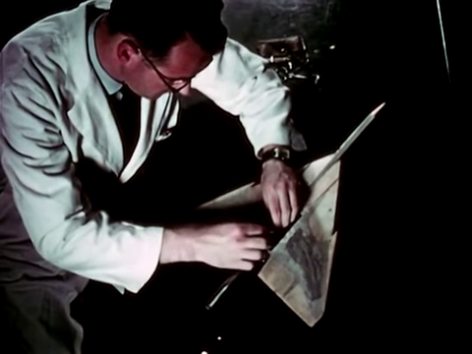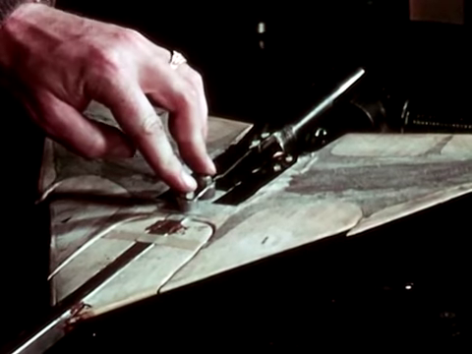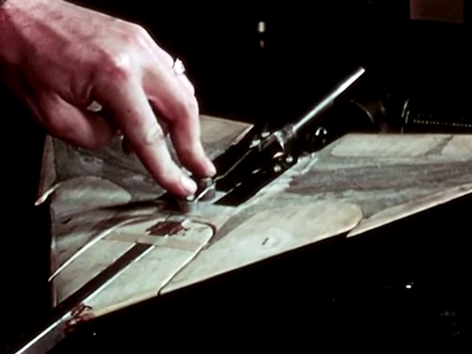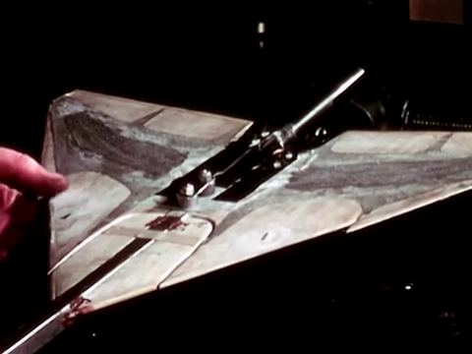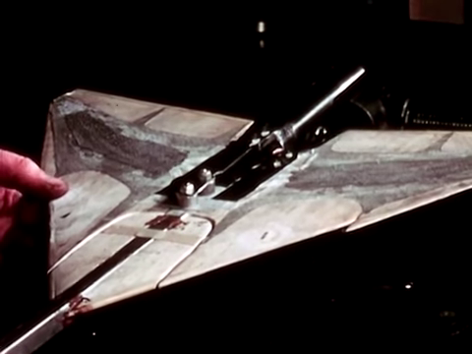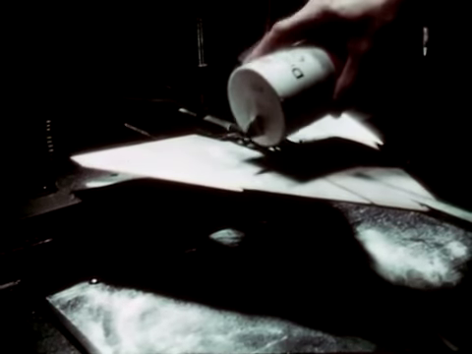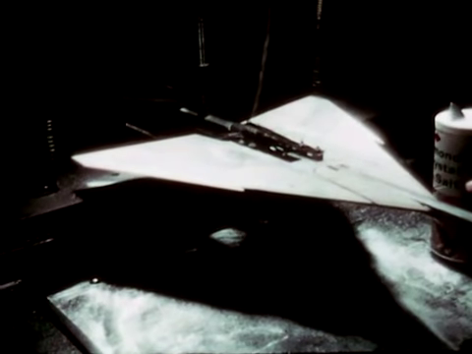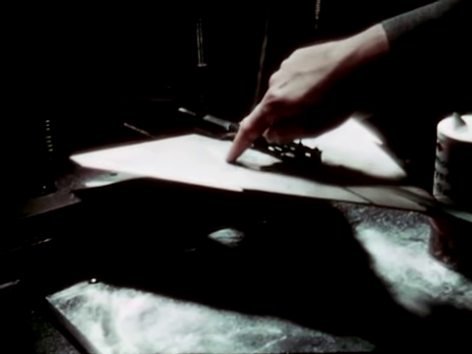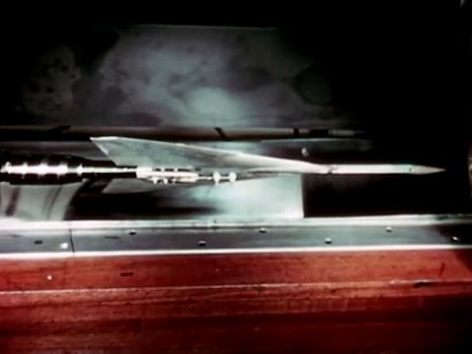The model support allowed translation but was self-aligning to provide stability in pitch. The model was shaken to establish its frequency ratio and was then mounted on the tunnel sting. Tests once again established the flutter boundary.